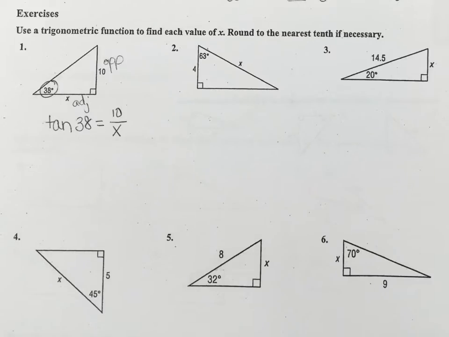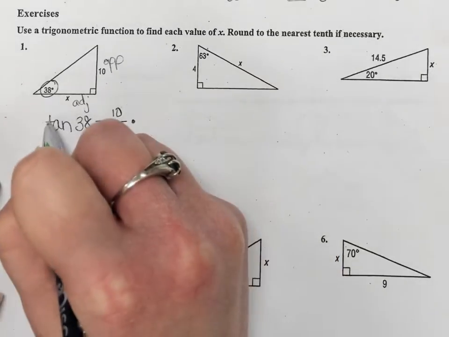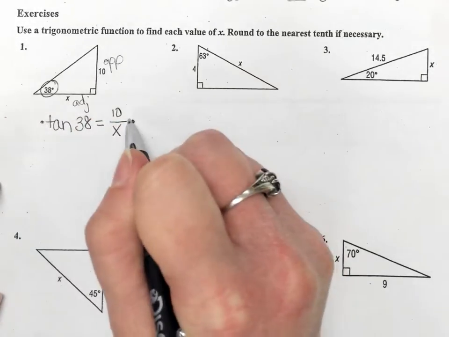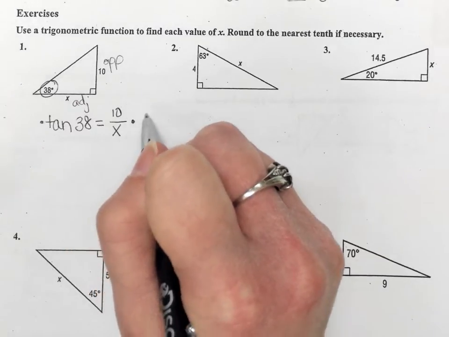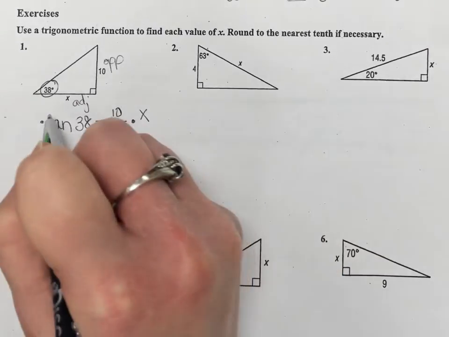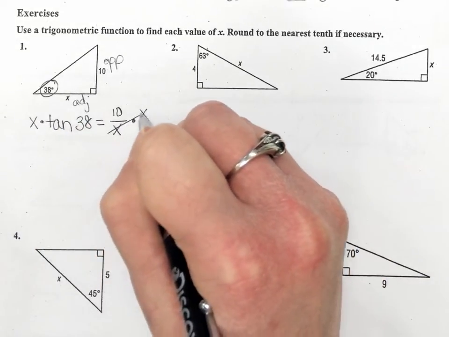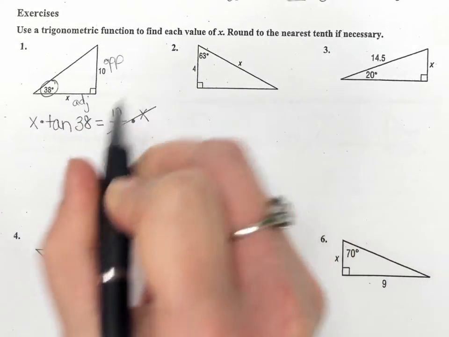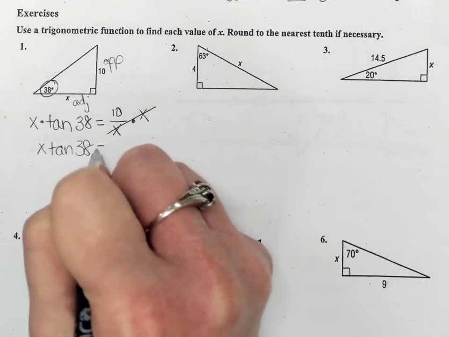All right, so now you have to solve for x. So what's the only operation you see? Division. So what's the opposite of division? Multiplication. Now here's the thing. What are you dividing by? You're dividing by x. That's what you have to do the opposite of. You have to multiply by x. So we're just going to have to do 2 steps, okay? The x's cancel out. So you have x tangent of 38 equals 10.